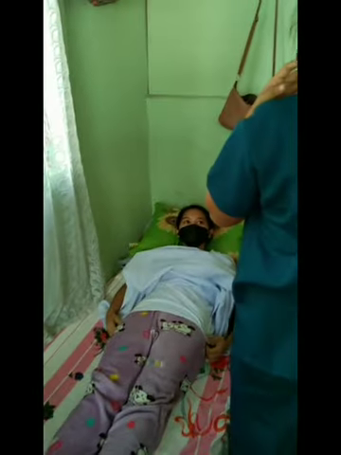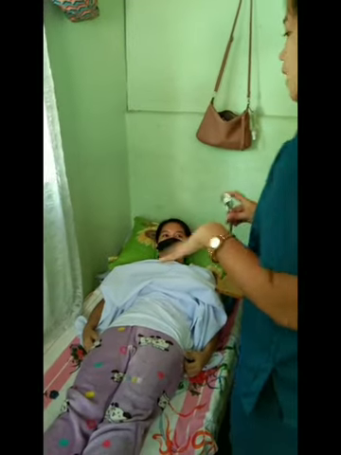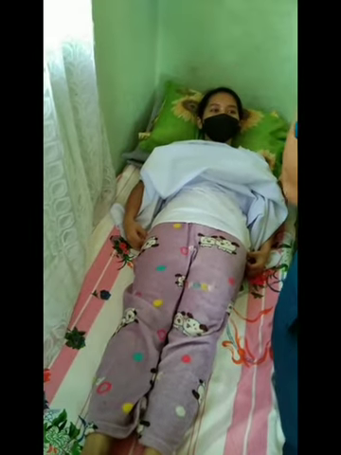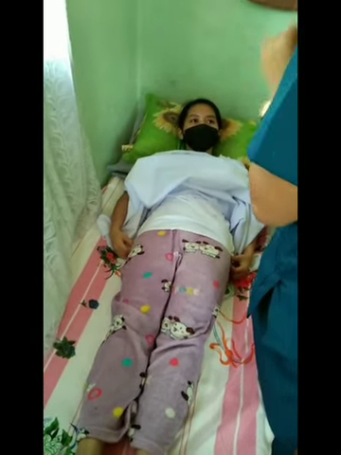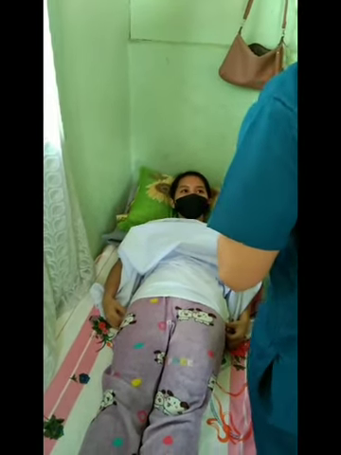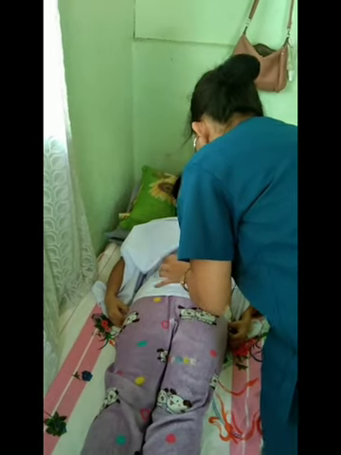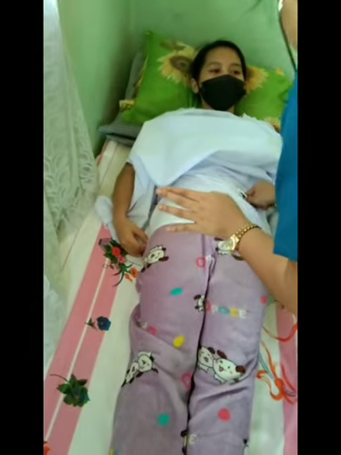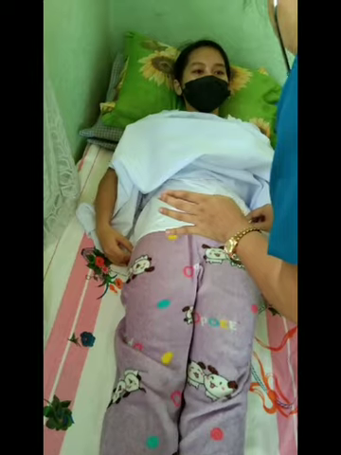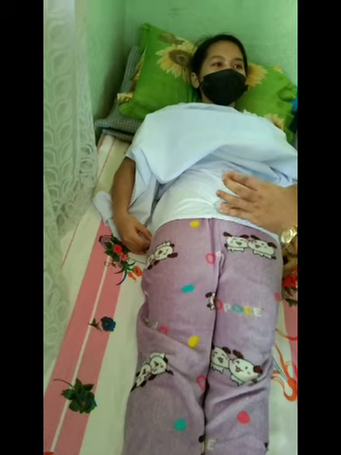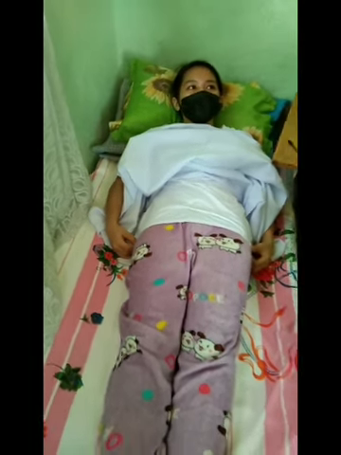Again, we're going to listen to your vascular sounds by using the bell of the stethoscope. We're going to listen over the iliac, femoral, and aorta, and xiphoid process above the umbilicus. The aorta, renal, femoral, and iliac. So, no blowing, swishing sounds, or bruits.